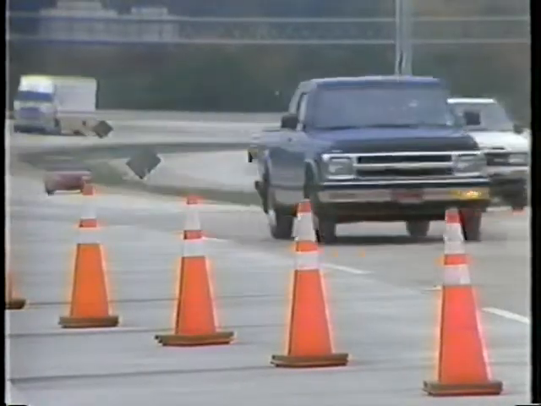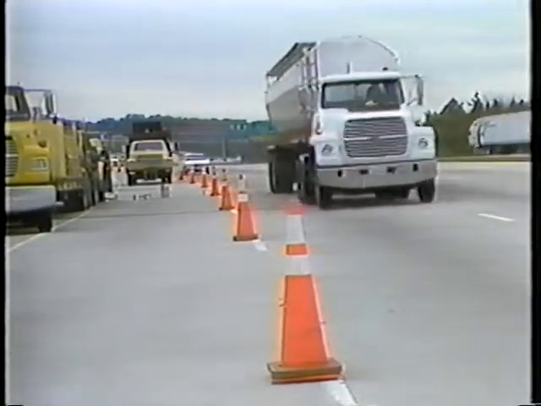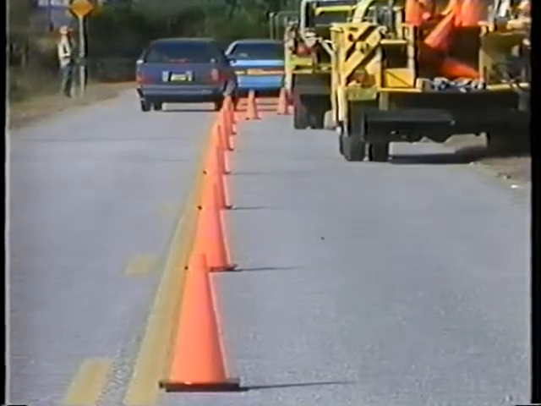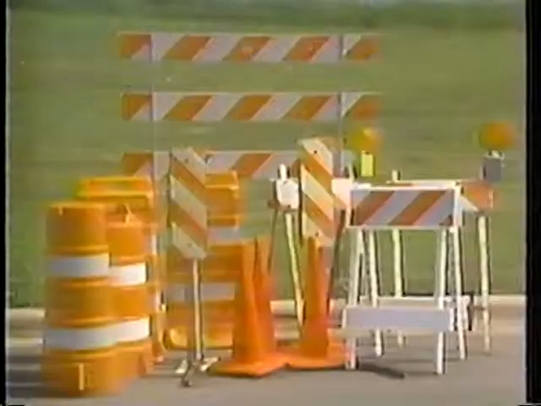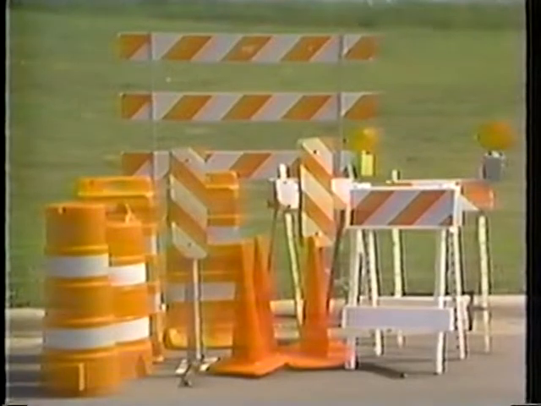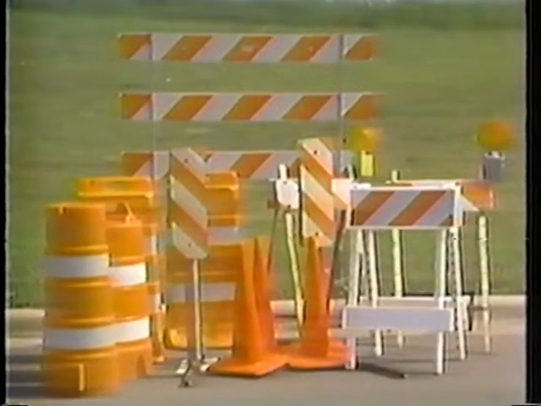Channelizing devices are used to warn and direct traffic away from or around a work area. They also control the flow of traffic when separating two directions of travel. They include barricades, barriers, vertical panels, cones, tubular markers, and drums. Each type has distinct visibility characteristics and advantages.